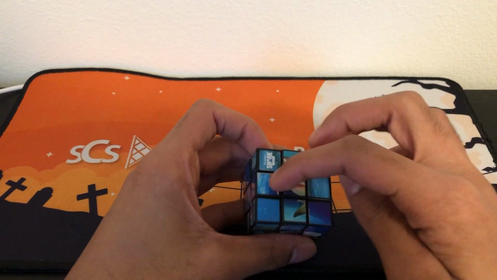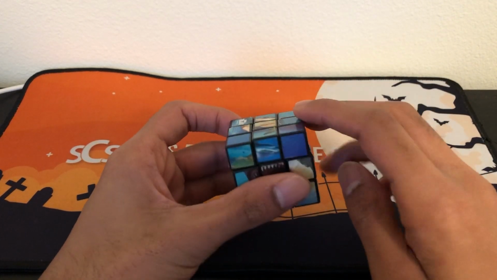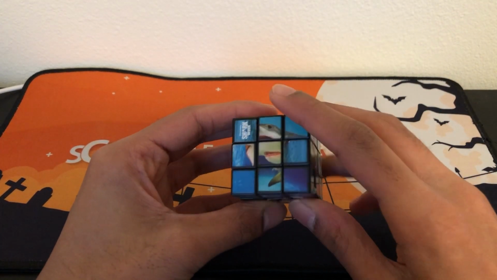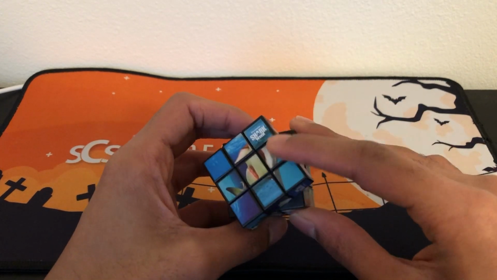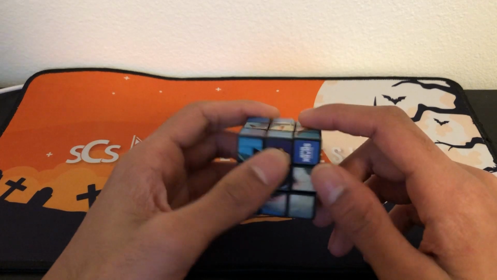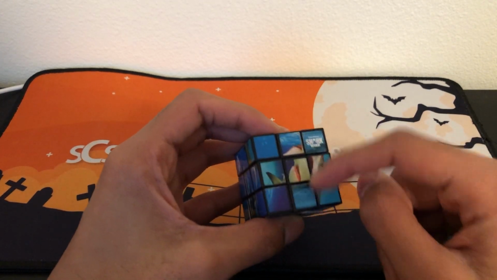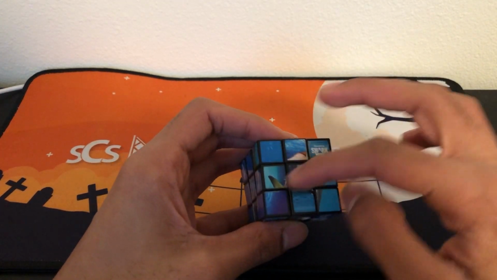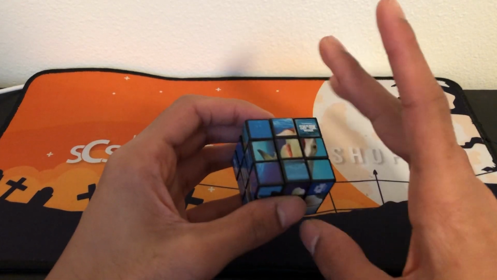Now we have to orient the edges. First, you gotta check if all the edges are in the correct spot. This is not in the correct orientation because this is not part of this shark. So that's how you know in a picture cube. So you gotta make a top layer cross, and we only got 2 of them solved.